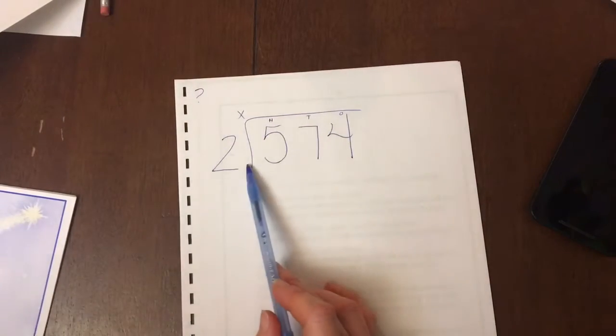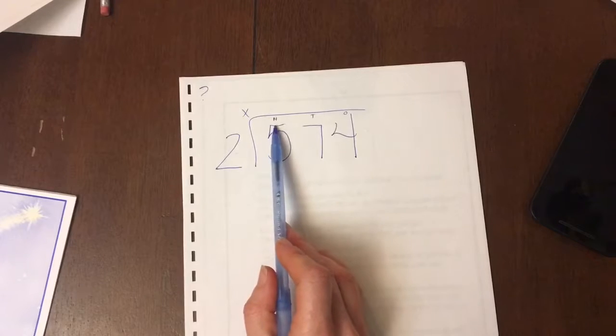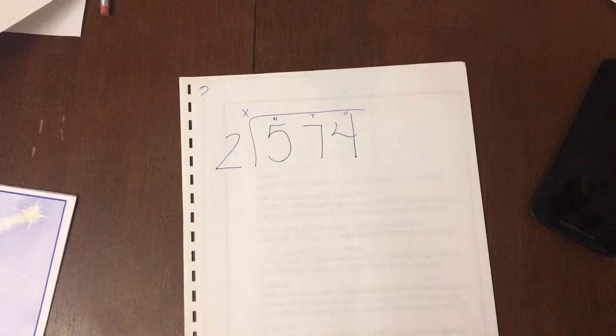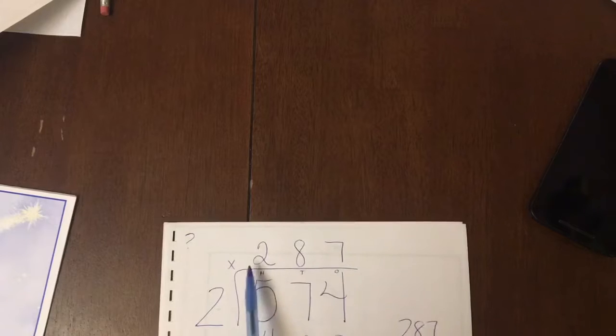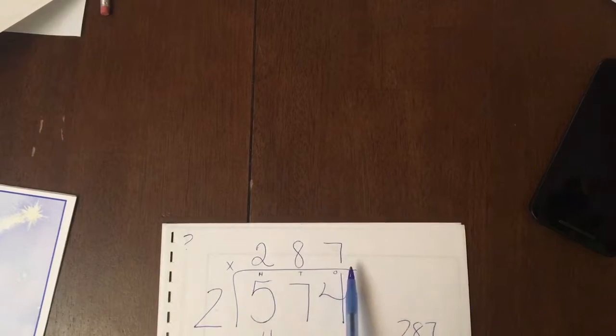All right, so here is your first problem. 574 divided by 2. Start with your hundreds. See if you can get any 2's out of 5. Good luck. I'm going to answer the question at the end. Pause. If you worked yours out and got 287, you are correct.